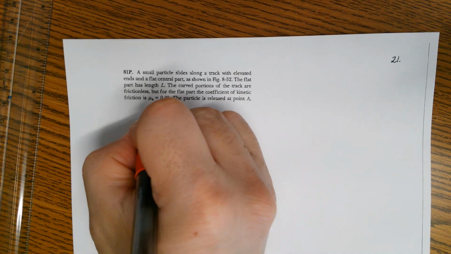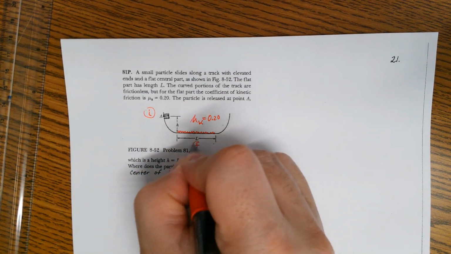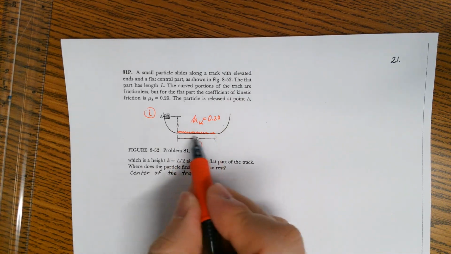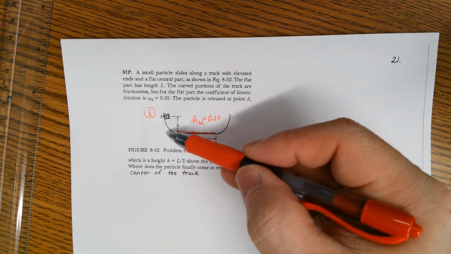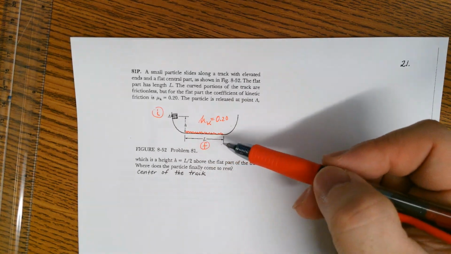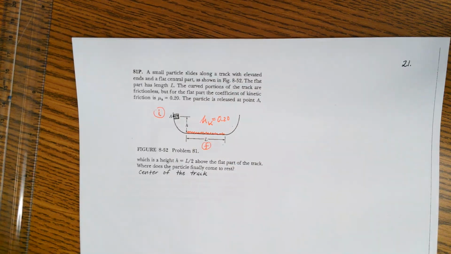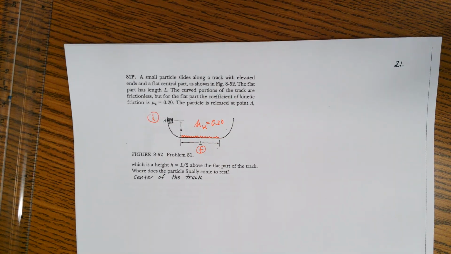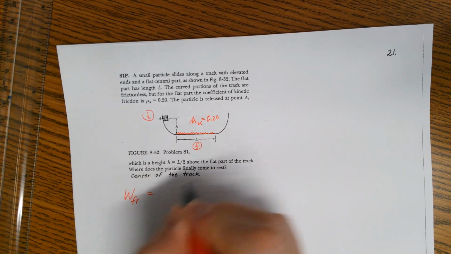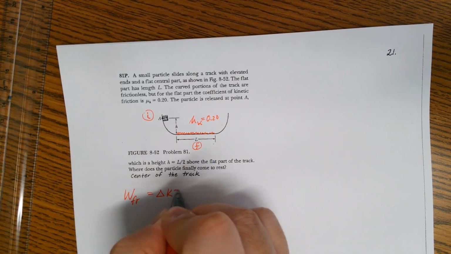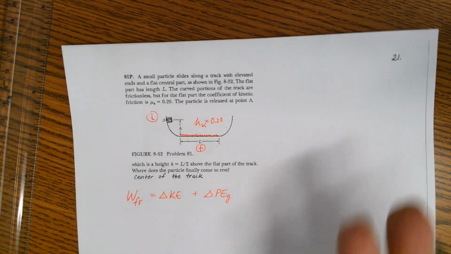So initial is where we start, and eventually final is going to be somewhere here. It's not going to stop here, obviously, right? Or it's not going to stop here. It's going to have to stop somewhere along the flat part, right? So we're going to assume it's going to be somewhere along the flat part. So what does that mean? That means work done by friction has to equal the change in kinetic energy plus the change in gravitational potential energy. No spring involved.